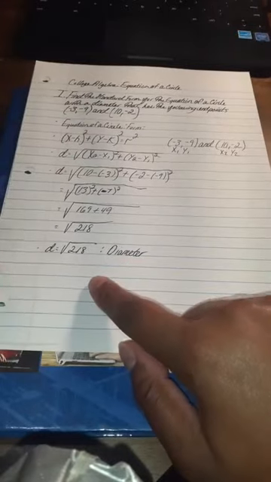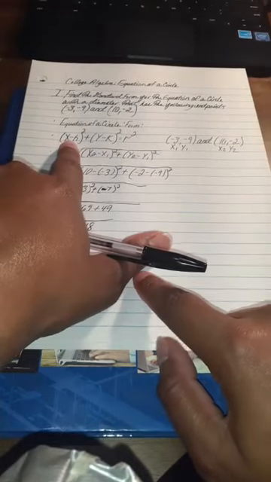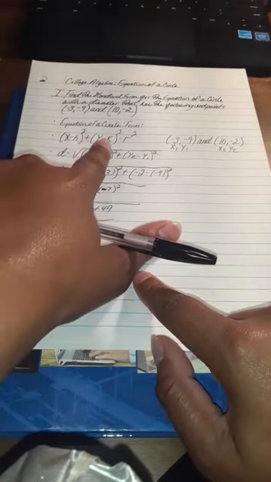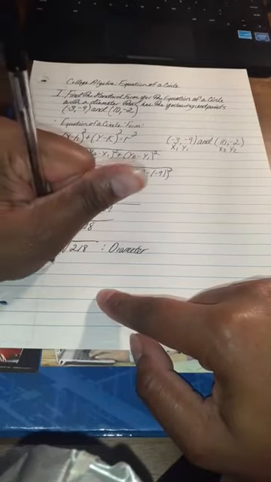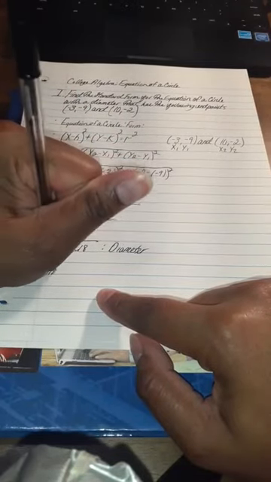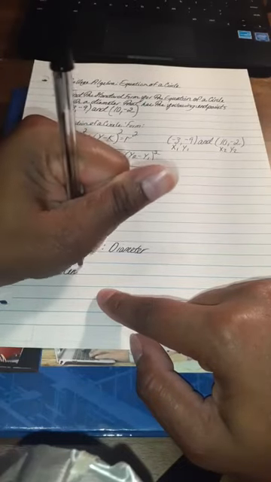All right. So now that we got that out of the way, remember for the equation of the circle, the center is going to be the h and the k. So the center is h comma k. Hopefully you remember that. And so what we need is to find our center, which is h comma k.